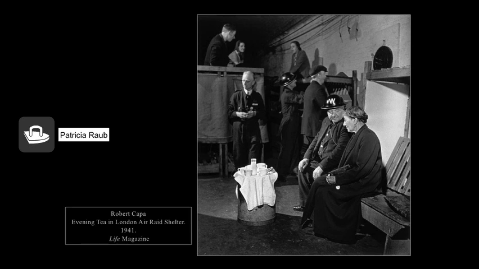Here's a Capa photo that's entitled Evening Tea in London Air Raid Shelter. Although bombs are presumably dropping above the air raid shelter, the British people are continuing their lives undeterred by the danger. The implication of the photograph is that the British are plucky and courageous, ordinary people who are gallantly bearing up despite the constant attacks from German warplanes. Thus they are worthy of U.S. assistance.